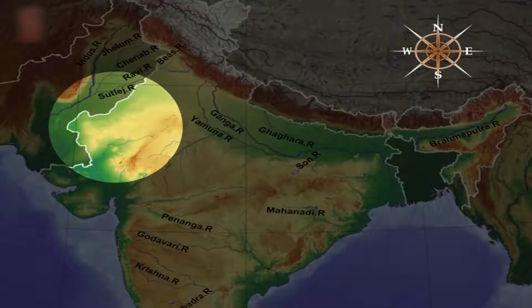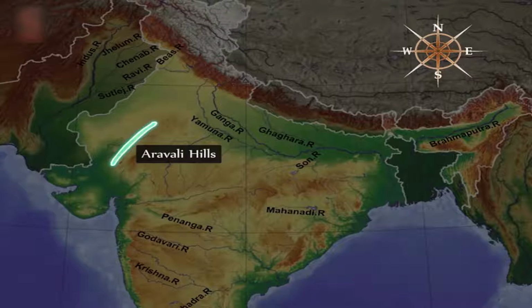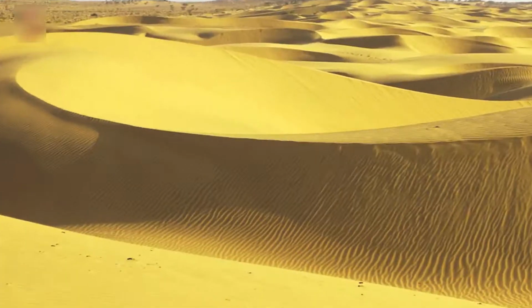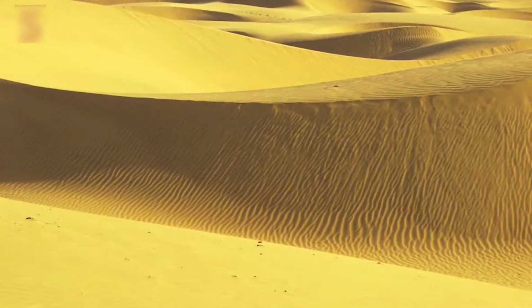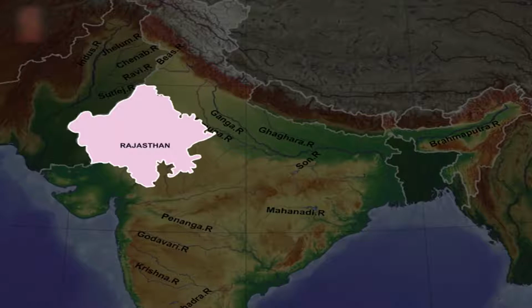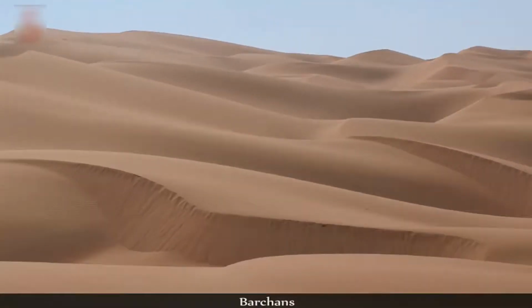The desert region of India covers almost the whole of Rajasthan state. It lies towards the western margins of the Aravalli Hills. This region is covered with sand dunes which keep changing their shape and place day in and day out. Crescent-shaped dunes, which are also known as barchans, are the most important feature of this region.